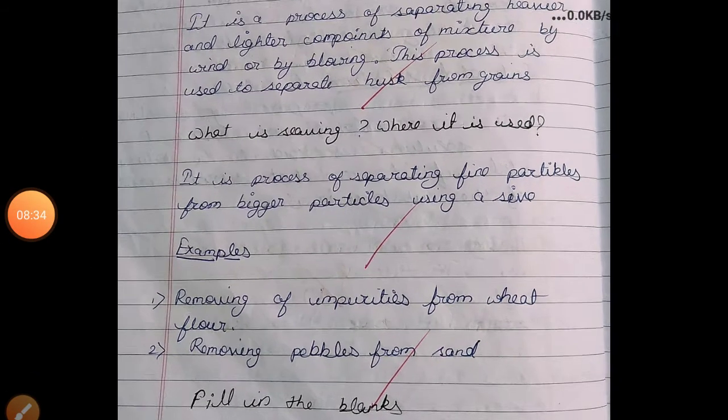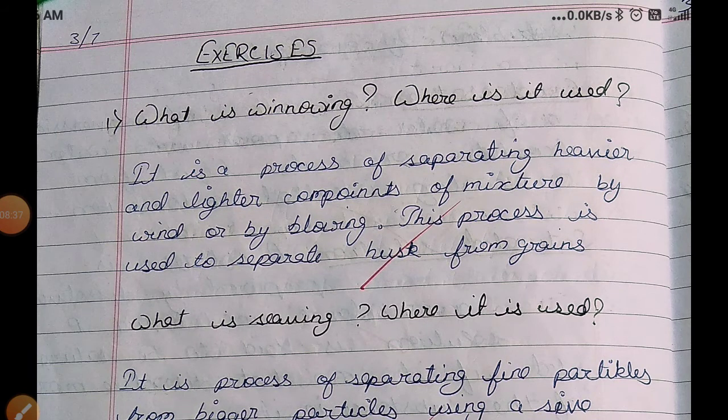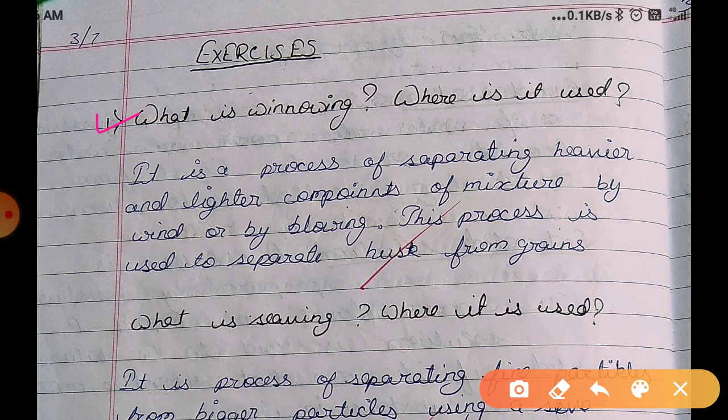Next exercise. Question number 1. What is winnowing? Where is it used? Answer: it is a process of separating heavier and lighter components of a mixture by wind or by blowing. This process is used to separate husk from grains.